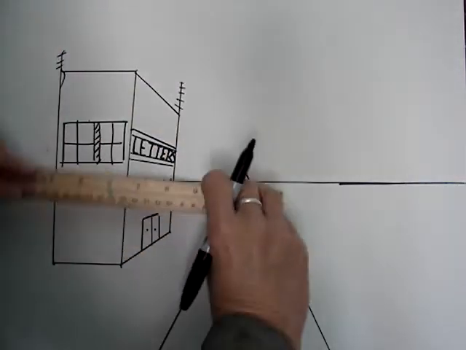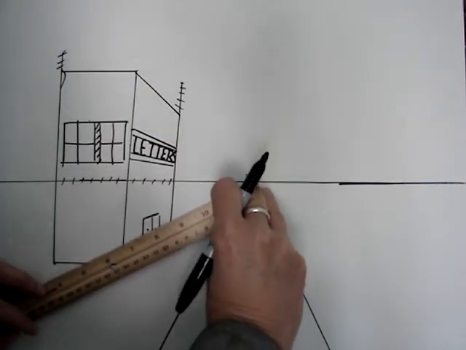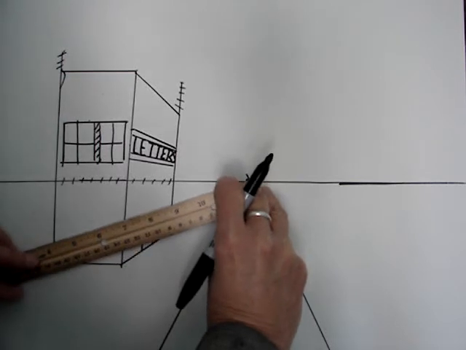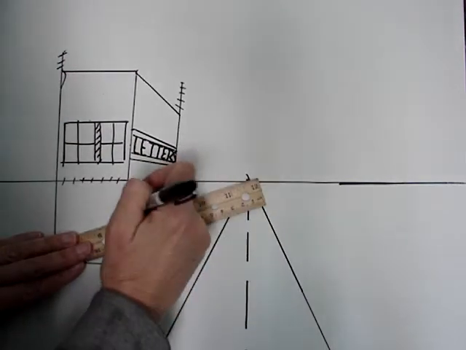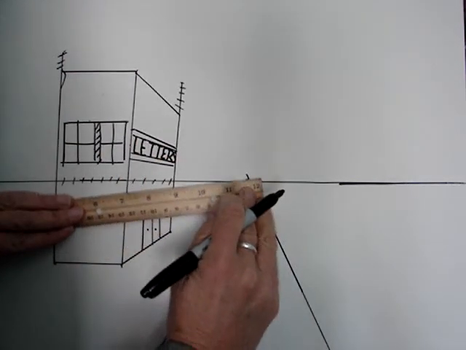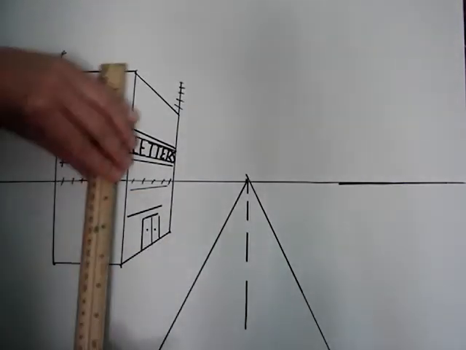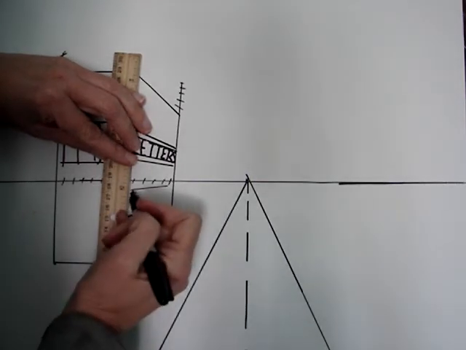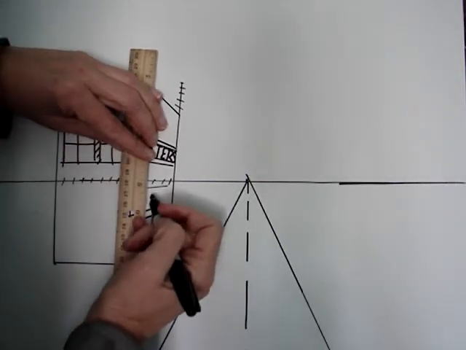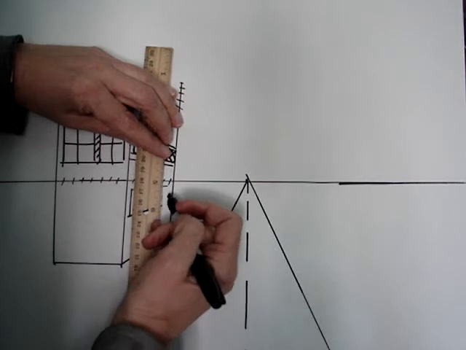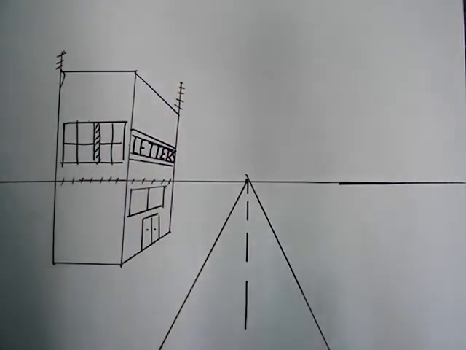Let me put windows over here. I'll put a couple of windows here. So it goes back to the vanishing point. The top, well, sorry, the bottom and the top, I'll go back to the vanishing point. And then the up and down lines go up and down. Right? Like that. So then these are windows too. All right, so that's how you're going to do a building.